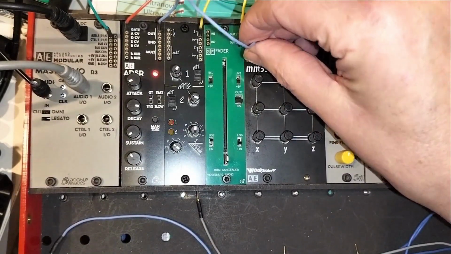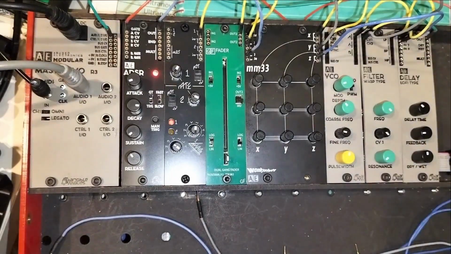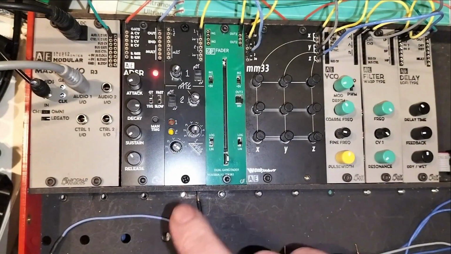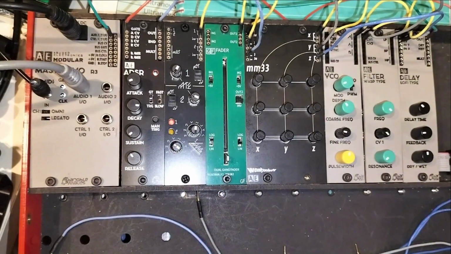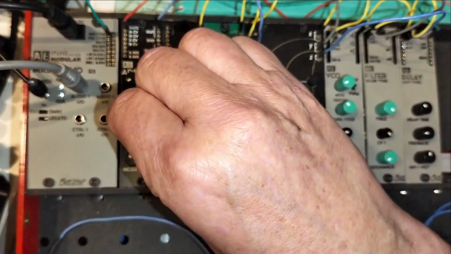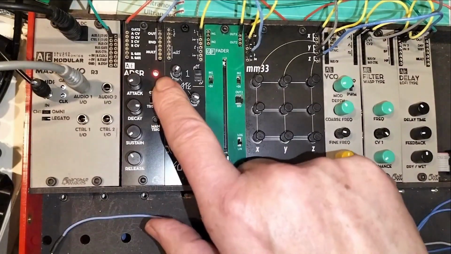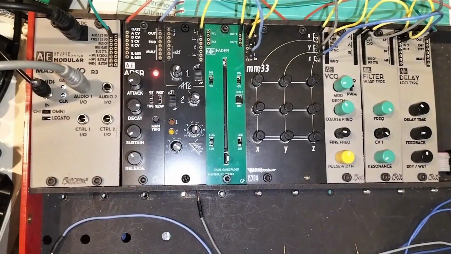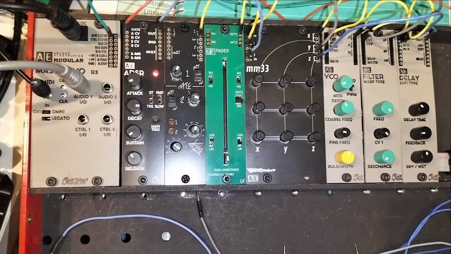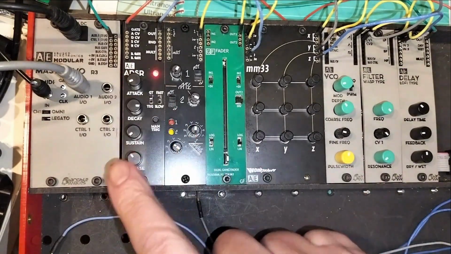So as I was saying, ADSRs are more predictable, if you like. They are activated when they're triggered, which is normally when you press your key on your keyboard, but in this case, it can be an LFO, or it could be when your sequencer gate comes out, as per my last video, and then you know what you're getting from these.